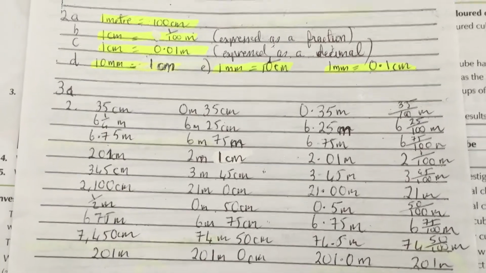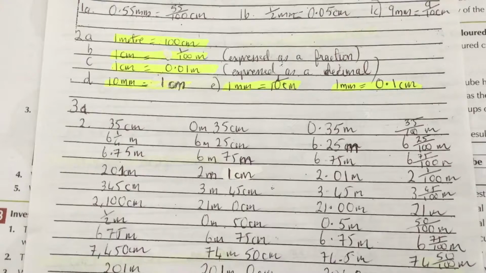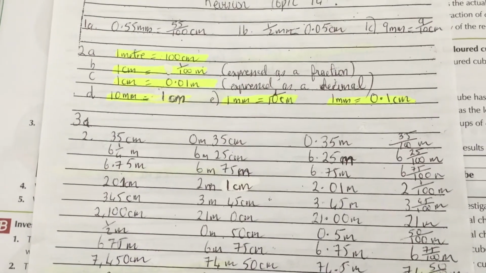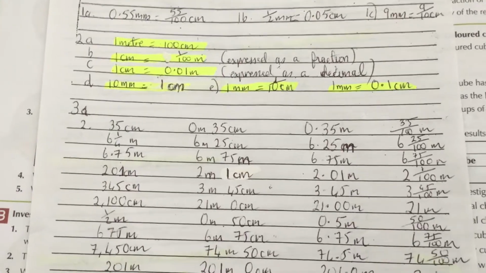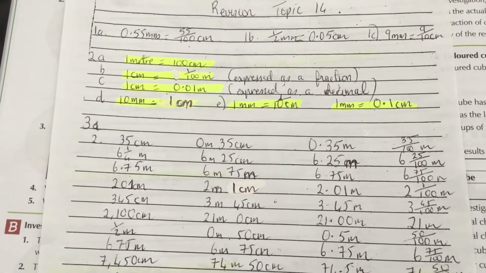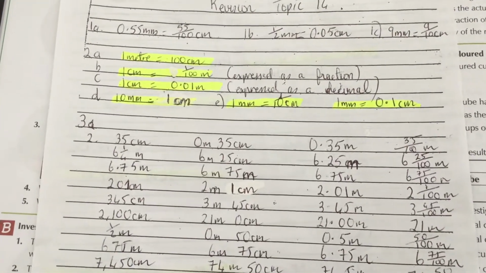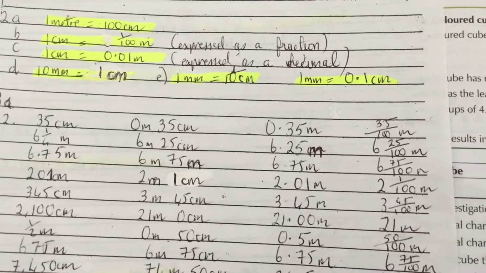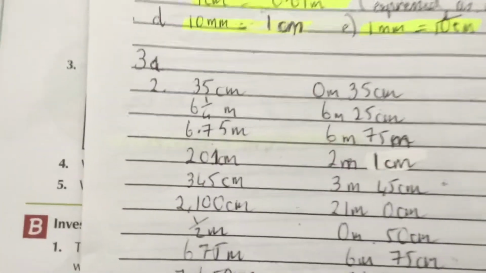And as you can see, we have 35 centimeters. We did that. Have a close look at it. Then 6¼ meters. So a quarter of a meter is 25 centimeters. So that makes it 6 meters, 25 centimeters. And that's 6.25. Because remember, 25 out of a possible 100 means there's 2 zeros in 100. So it's 0.25 of a meter. And then 6 and 25 over 100. And I didn't break that down because it's actually there, 6¼ meters.